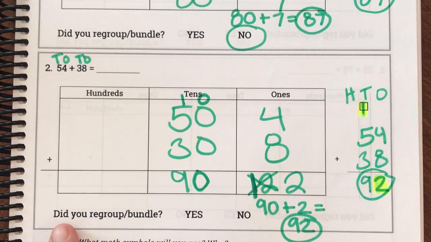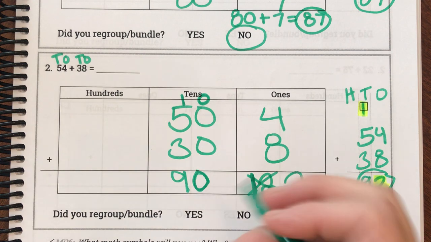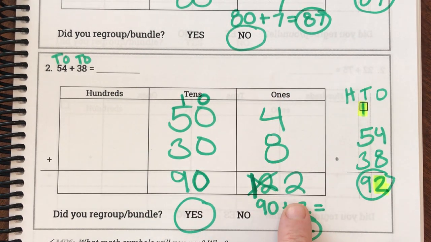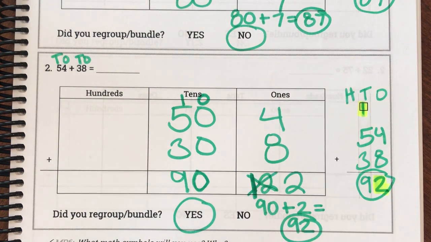Okay, let's look here. It says, did you regroup or bundle? Yes. Right here, we regrouped. So yes, we regrouped in the ones column.